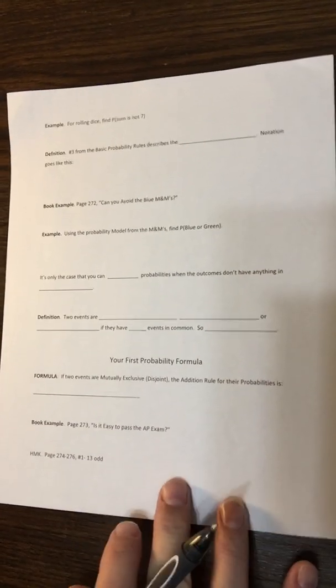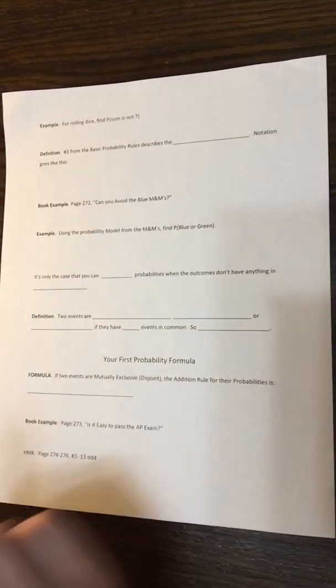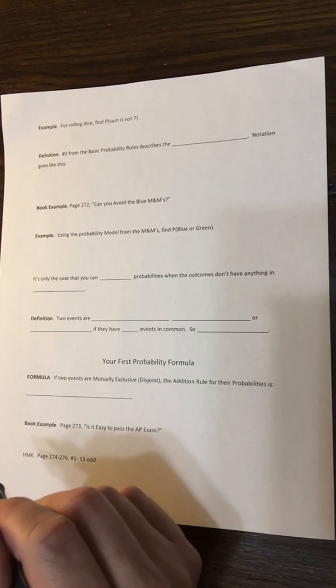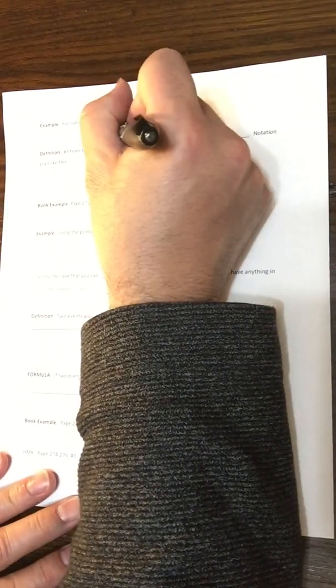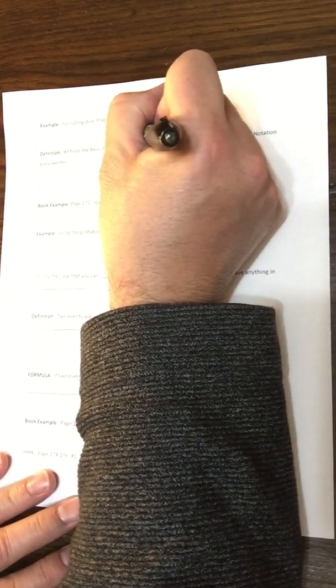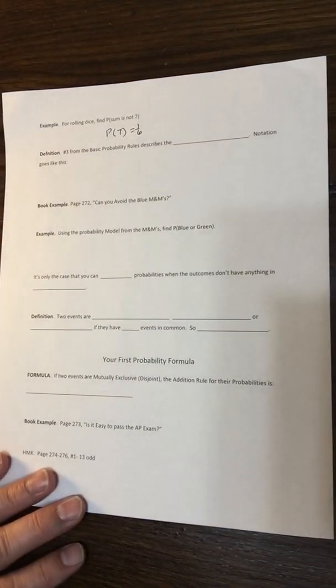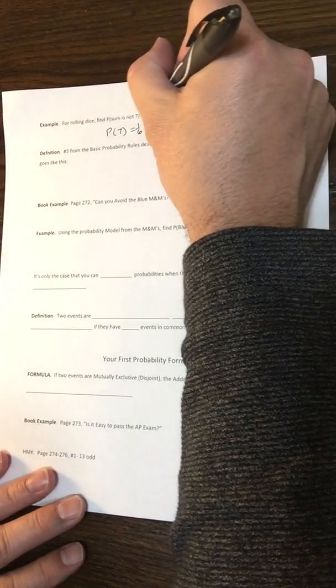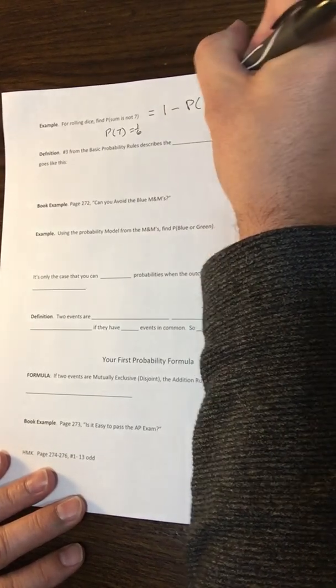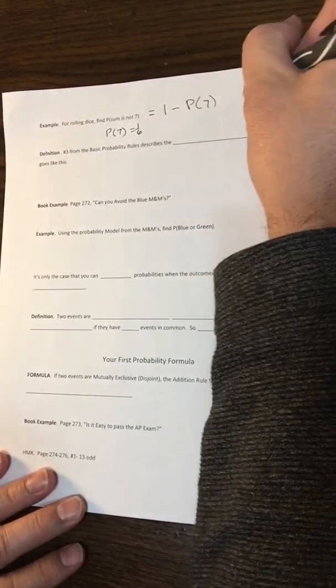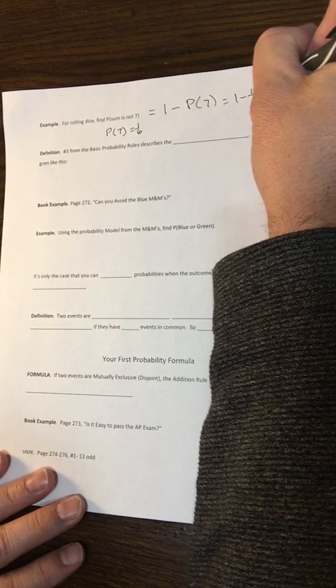All right, guys, keeping in mind what we just said about the complement thing, find the probability that the sum is not 7. Well, earlier we found the probability that the sum is 7 is 1/6. So we already know that. So the probability that it's not 7 is going to be 1 minus the probability that the sum is 7. So that's just 1 minus 1/6.